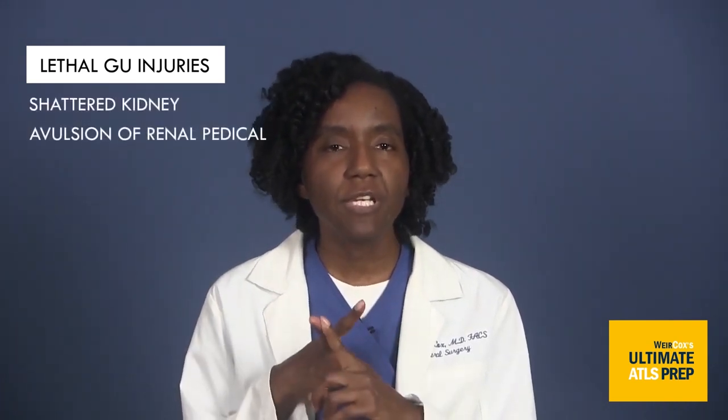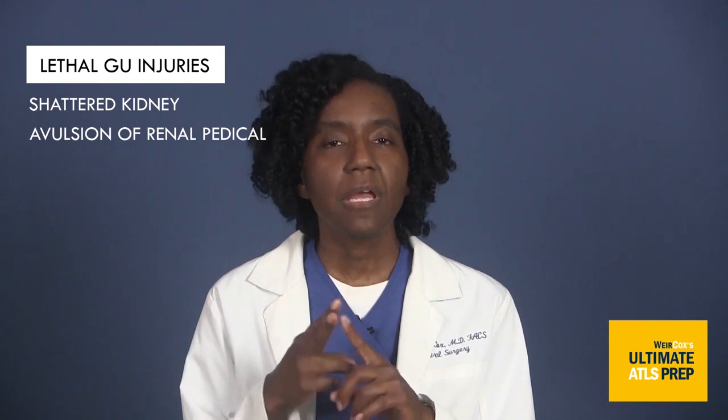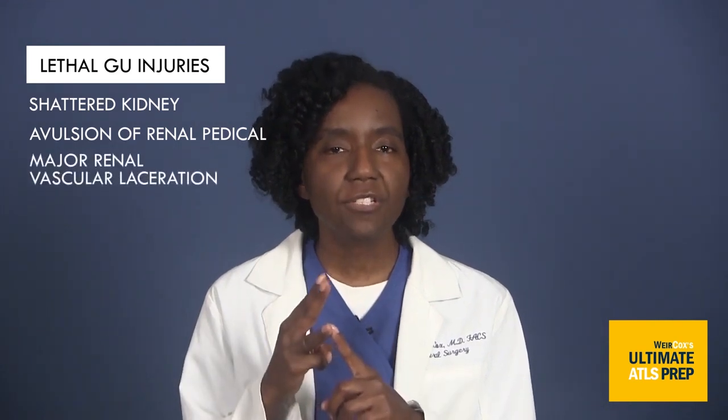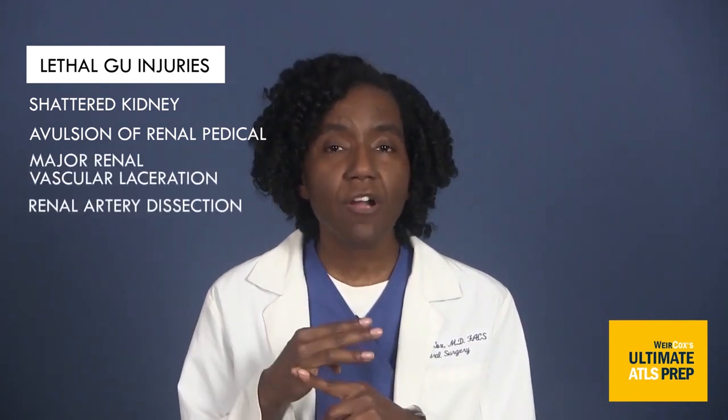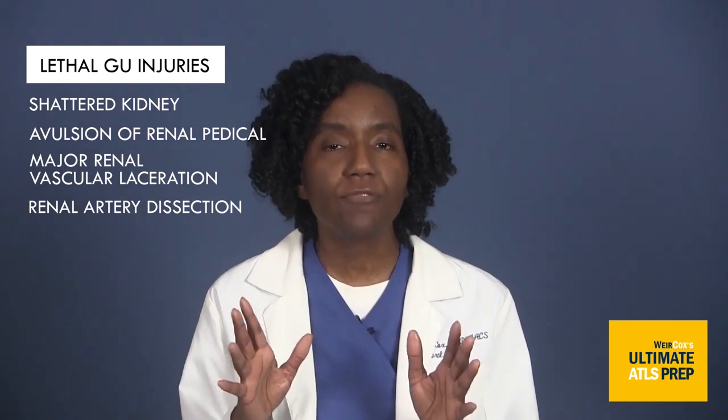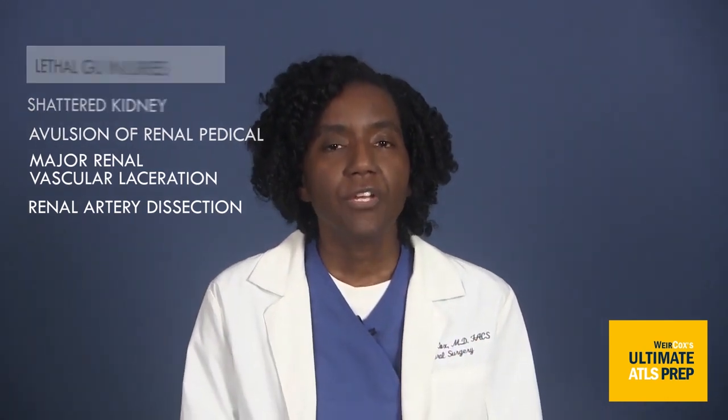Genitourinary injuries are rarely life-threatening, but a shattered kidney, an avulsion of the renal pedicle from deceleration, a major renal vascular laceration, or renal artery dissection can all threaten life or kidney. Usually, genitourinary injuries are evaluated and treated after the potentially life-threatening injuries have been dealt with.